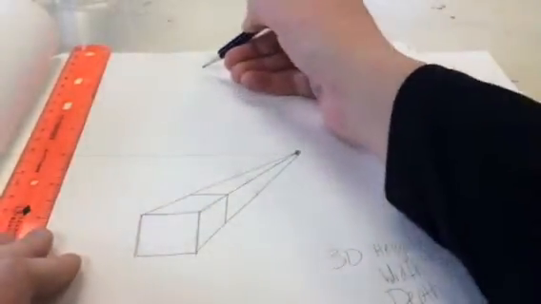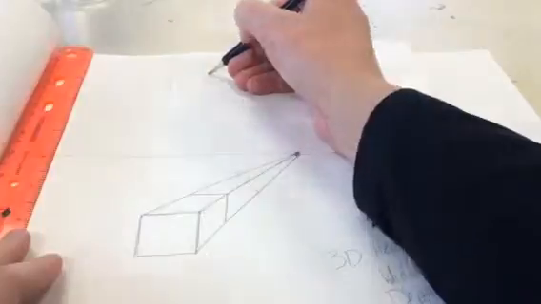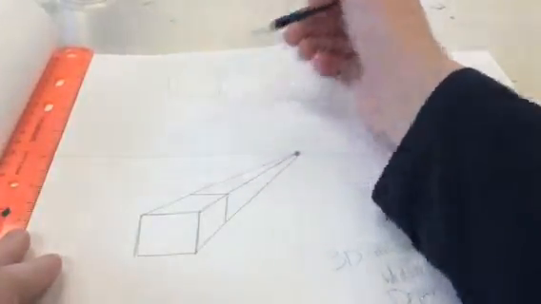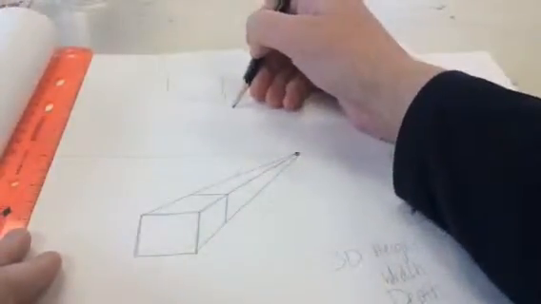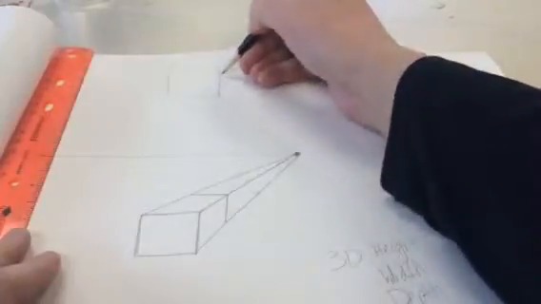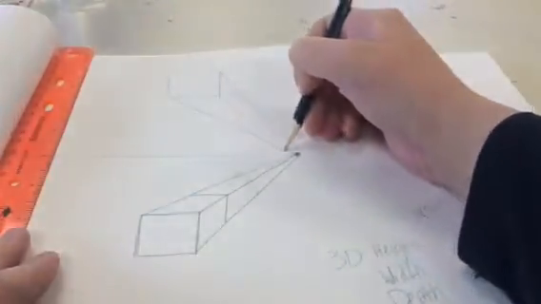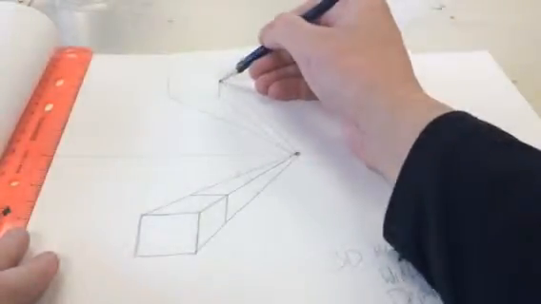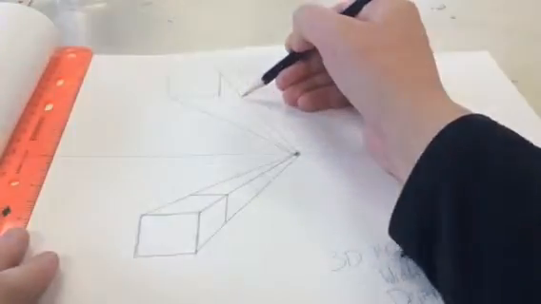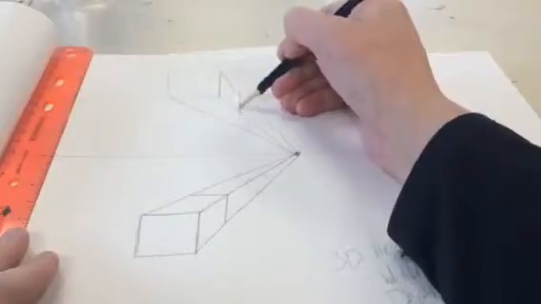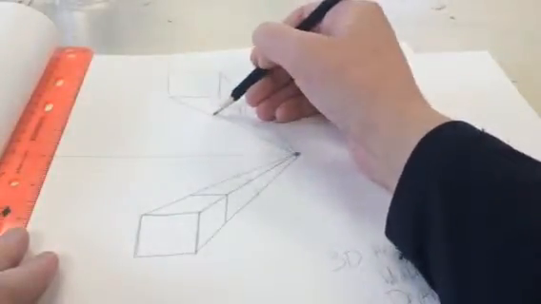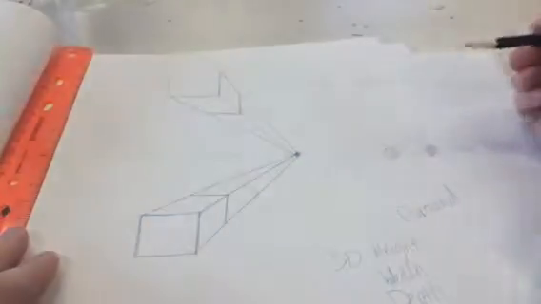Let's do one in the sky. Square, again I'd make it with a ruler. Corner to point, corner to point, corner to point. Now we've got vertical, so I need to go vertical, horizontal, horizontal.